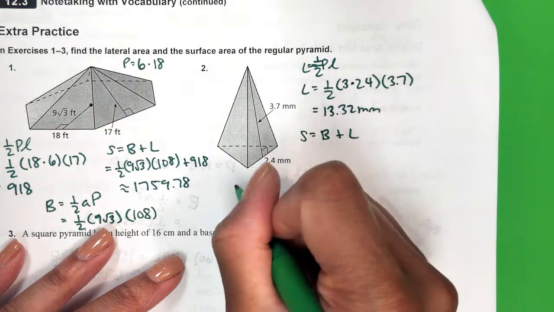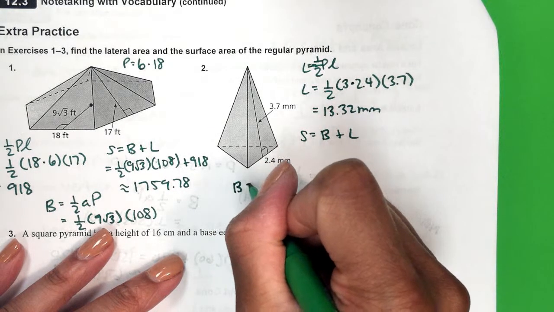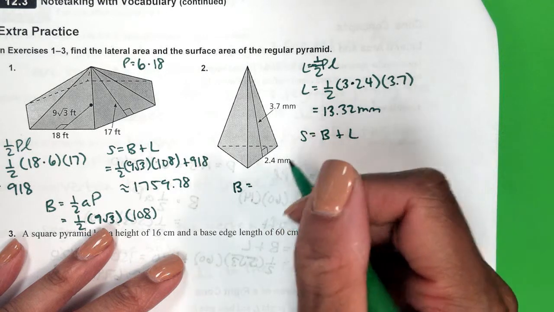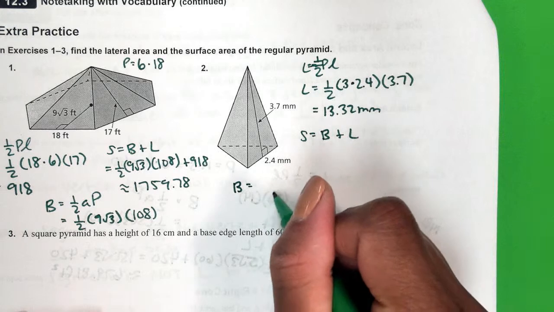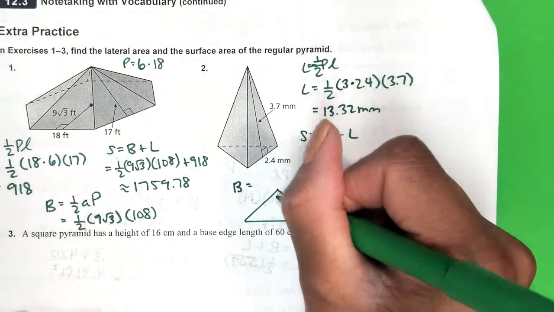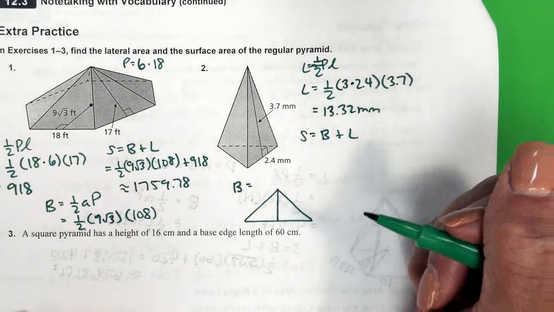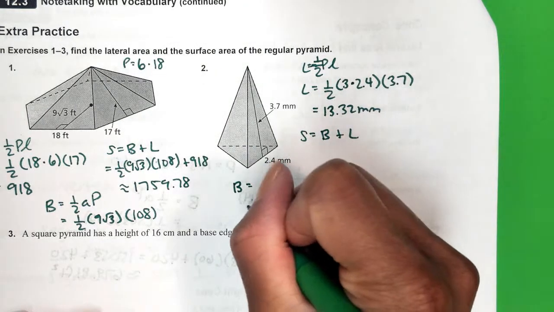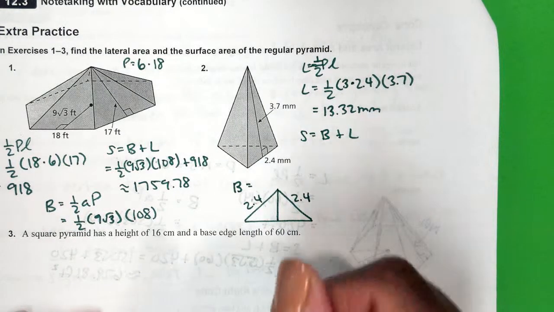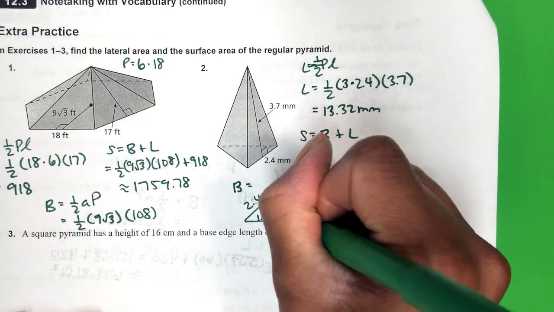Now for our surface area, we do need to find the base area and add it to our lateral surface area. So for B, we have to find the height of this triangle. The height's not given, so I have to find it. Remember, we talked about 30, 60, 90 triangles. The base was 2.4, so if I cut it down the middle, I end up with 1.2 on each side.